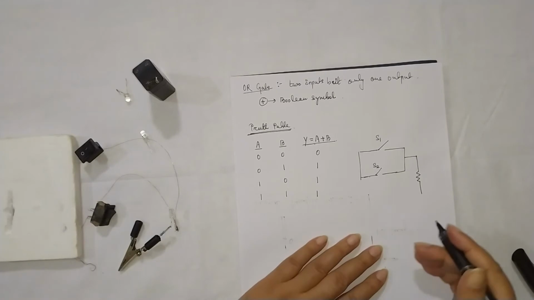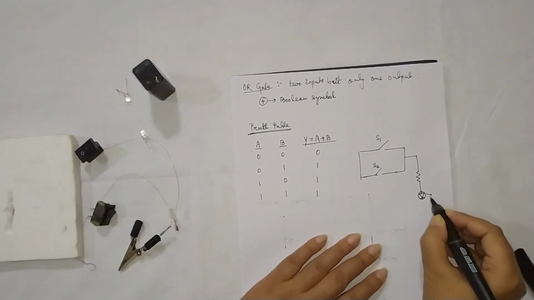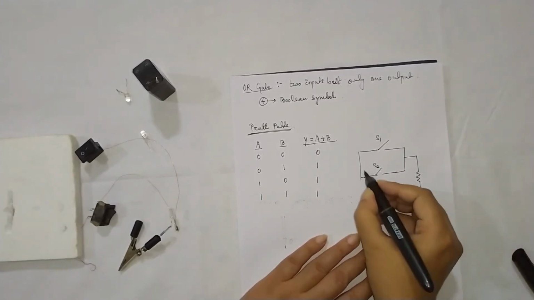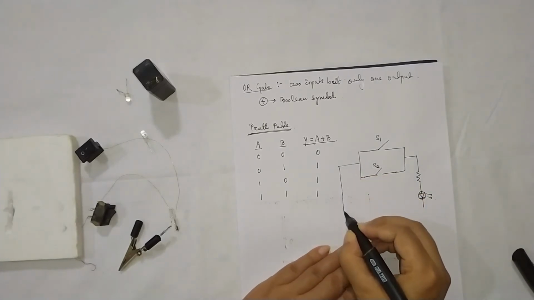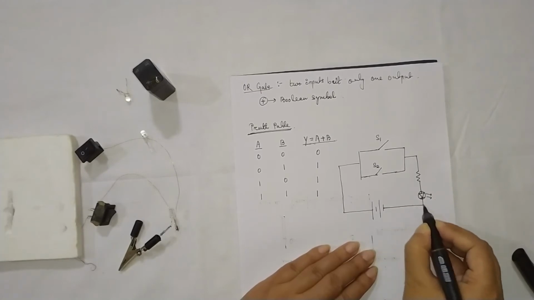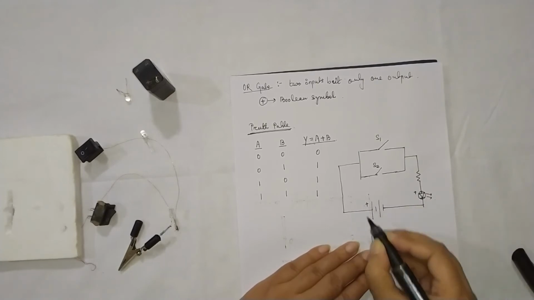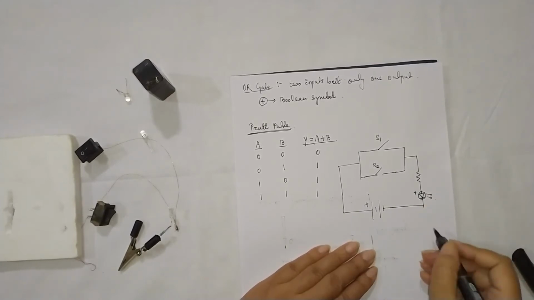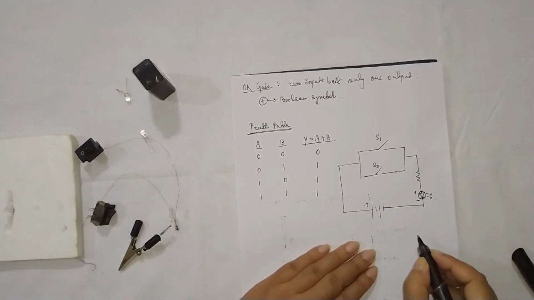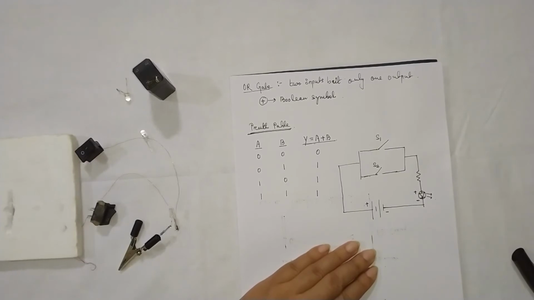Then it is connected with an LED. Then after that I will connect a battery over here. This is the positive end of the LED, so it is connected to the positive terminal so that it is forward biased. And this is the negative side of the LED, which has to be connected to the negative terminal so that it is forward biased.